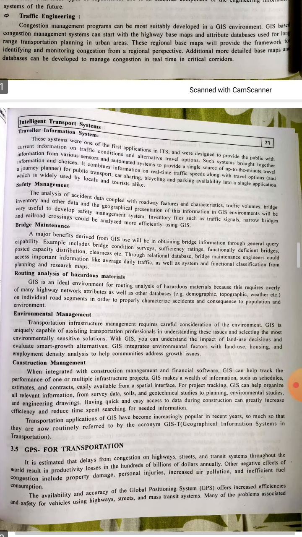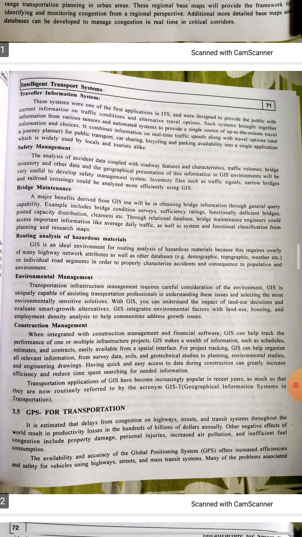Another application is the traveler information system. It is the first application in ITS. Here they design it to provide the public with current information on traffic conditions. In GIS we get the exact data about the traffic: maximum traffic, minimum traffic, the smoothest route, a route without traffic or any obstruction, and travel in minimum time.